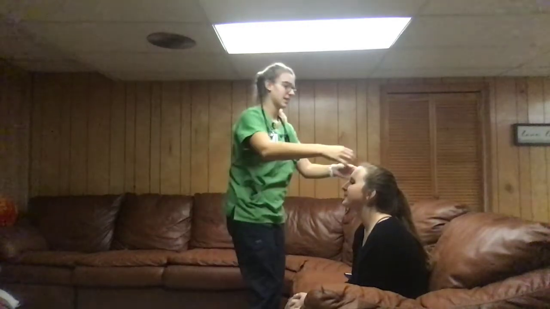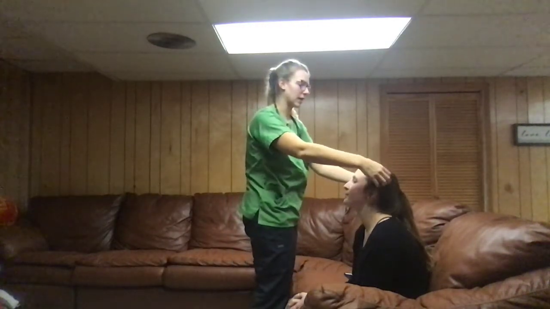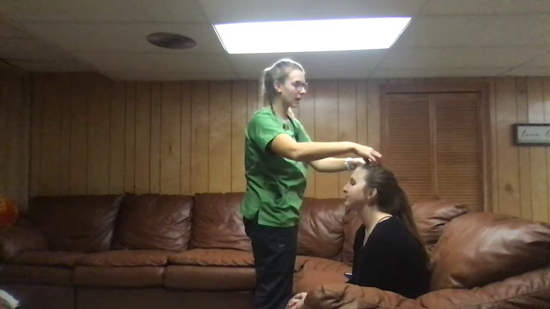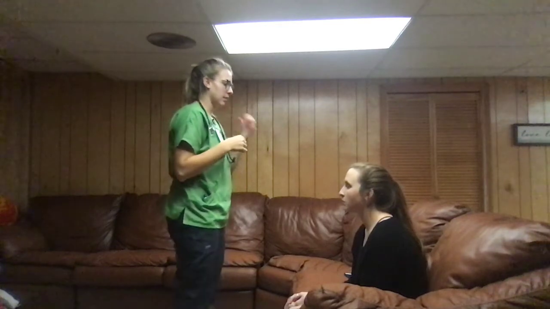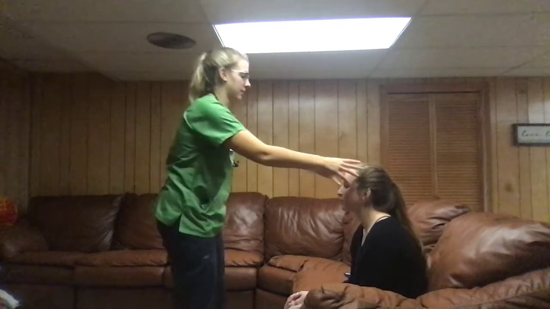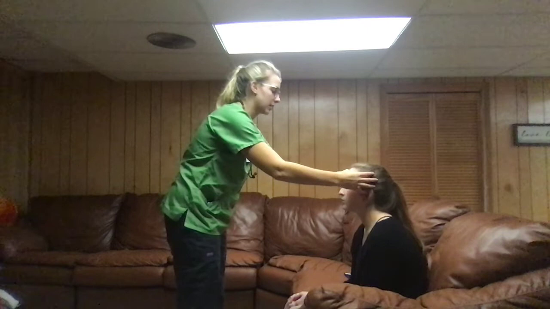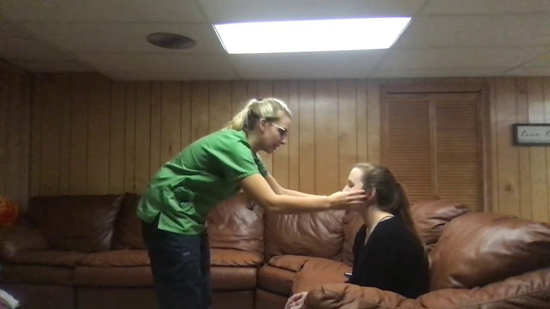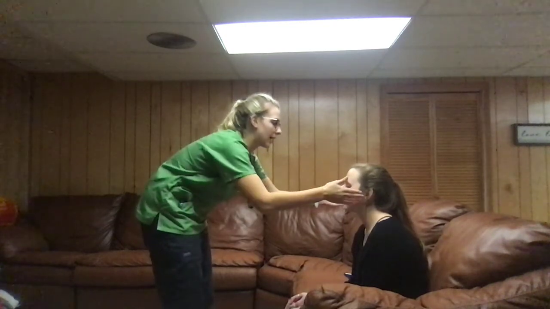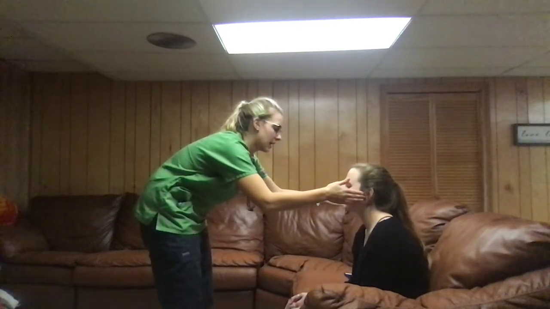I would then go ahead and check the scalp and palpate the scalp, looking for any infestations, any lesions, and just making sure that it's in good condition. And then I'm going to go ahead and palpate the frontal sinuses, asking if there's any issues, any pain, any tenderness. And I'm going to do the same with the maxillary. Everything feel good? Mm-hmm.